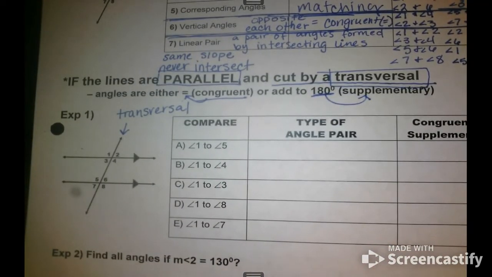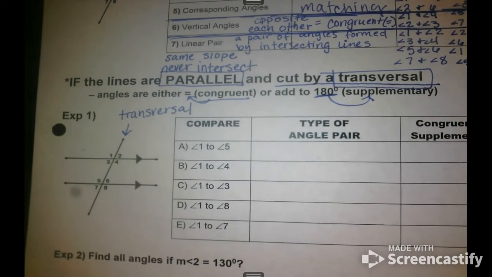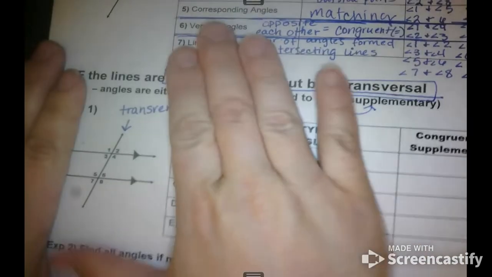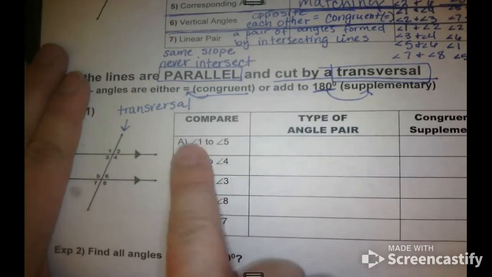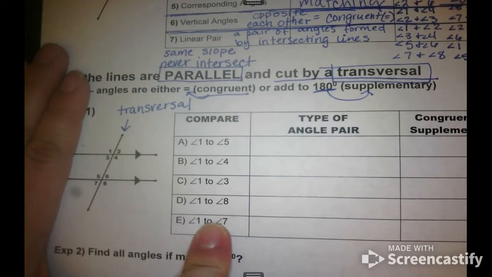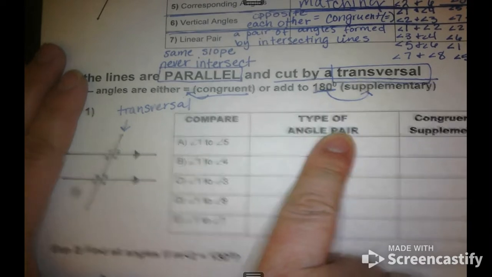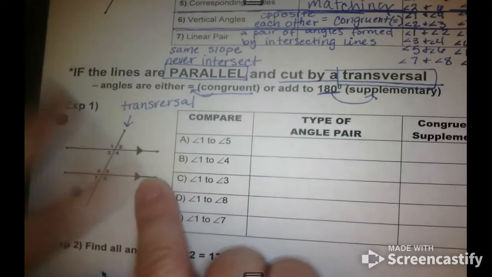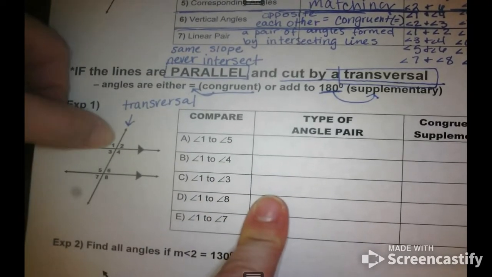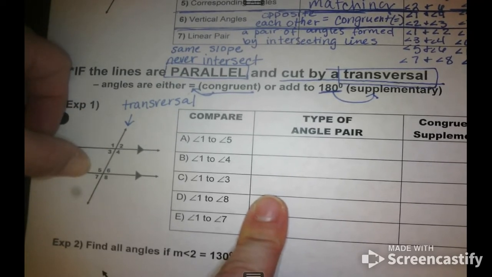Now, y'all have learned about supplementary since 6th grade also. You've learned about congruency for a while. And you know how just a minute ago I asked y'all, if I covered up all the words, just looked at my picture, could I tell which angles were the same? And y'all said yes, and y'all pointed them out, and y'all did it really well. Okay, so now it's giving us a list of angles, and it wants us to identify what kind of pair they are, and if they're congruent or supplementary. So it says 1 and 5. So I have 1 and 5.